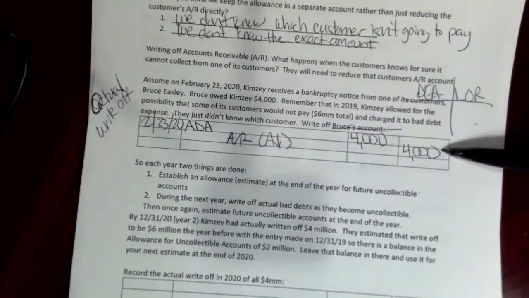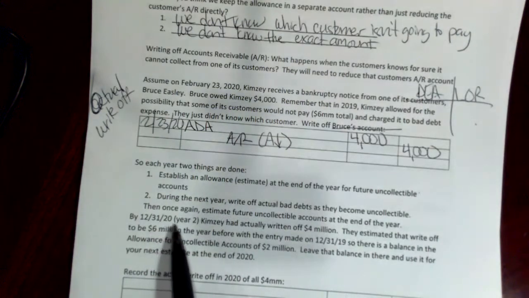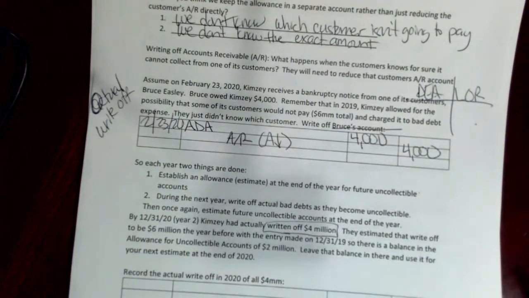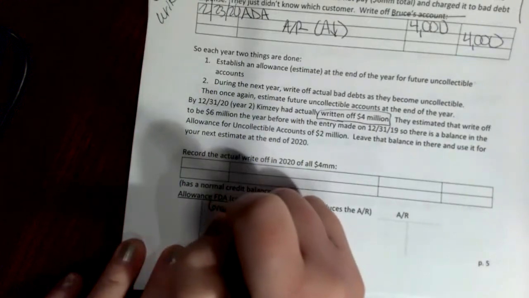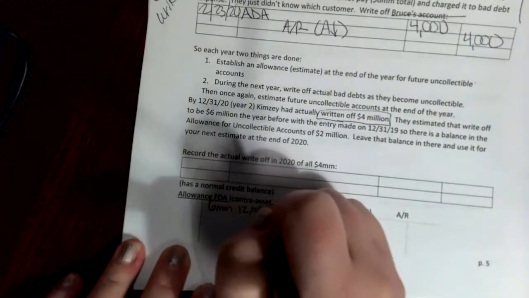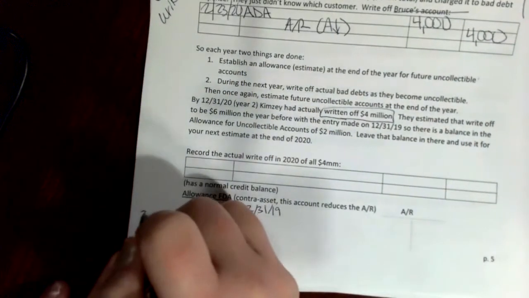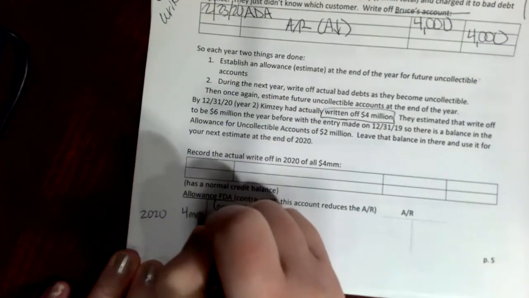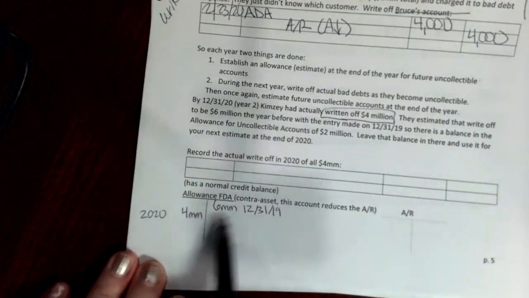So remember we started in 2019 with Kimsey. And then during the year, we wrote off some accounts. Here was Bruce's. But what they're telling us is during the entire year, they actually wrote off a total of $4 million. So I'm going to come down here to allowance for doubtful accounts. Remember, we recorded $6 million on 12/31/19. What this problem is telling us is that in all of 2020, they wrote off $4 million worth of accounts. Stop and see what you can tell me about that.